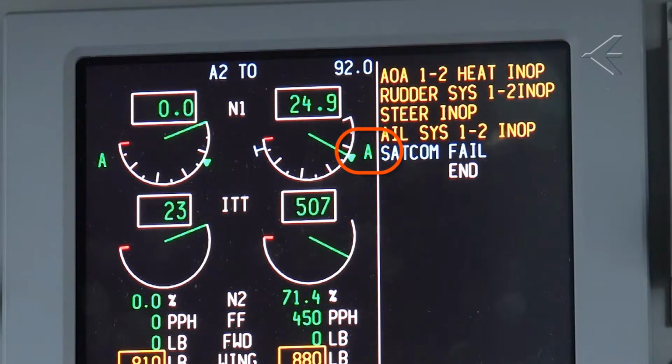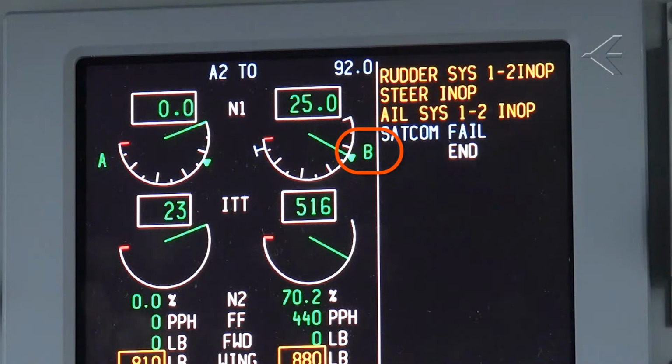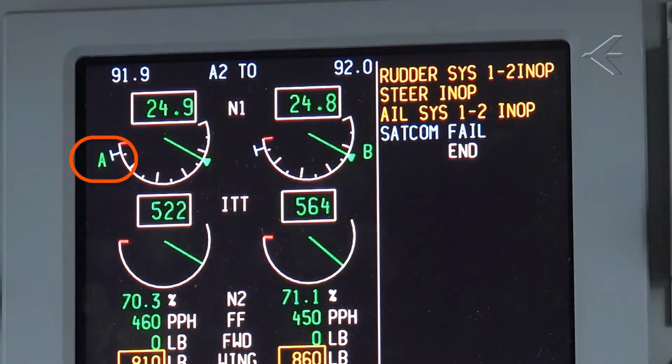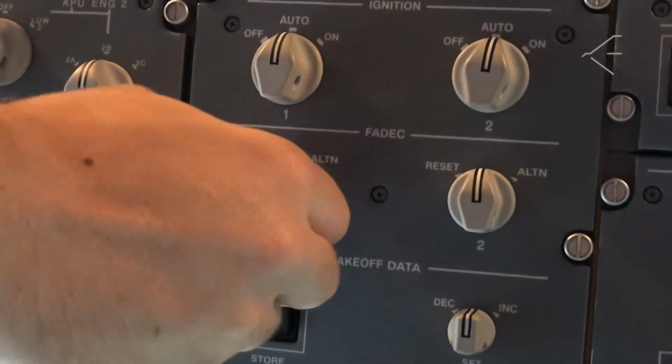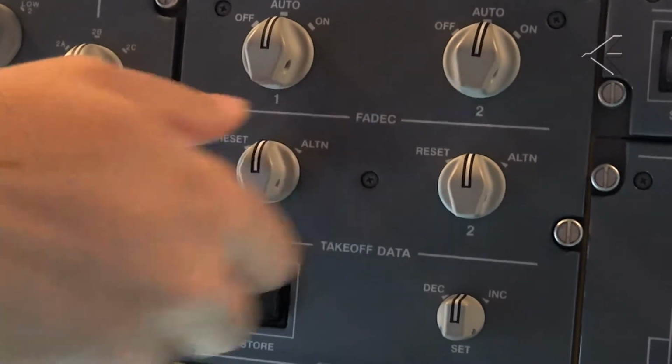This software version has a feature to automatically reset and alternate the FADECs after an engine start. This feature contributes to minimizing the workload in the cabin in that it requires no more flight crew action as happens in the previous versions.